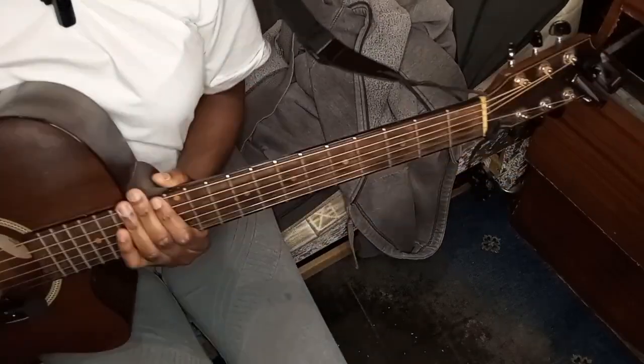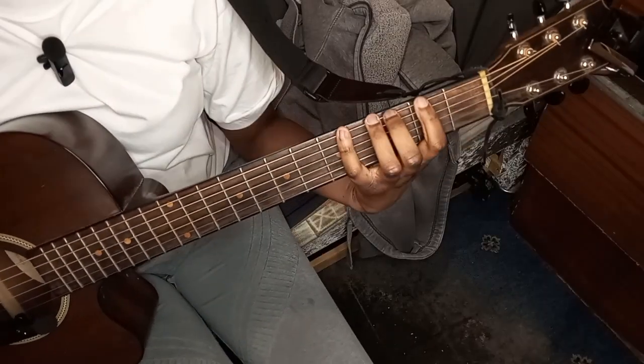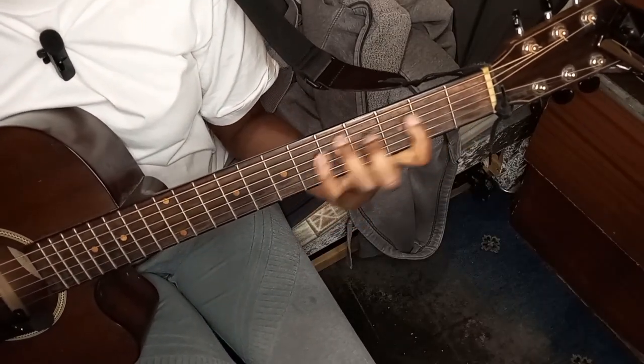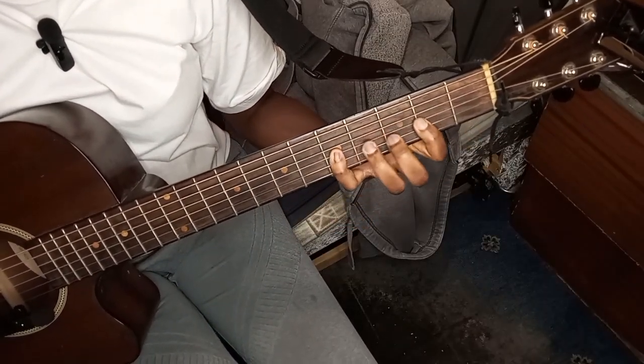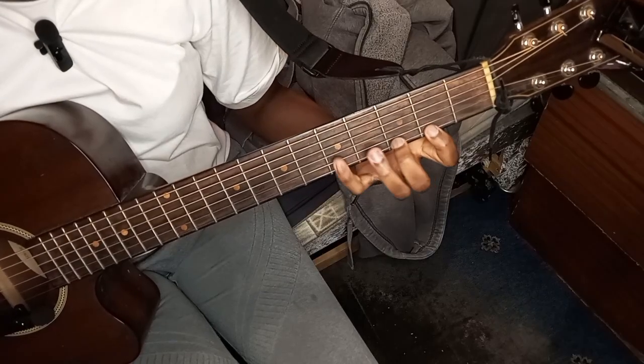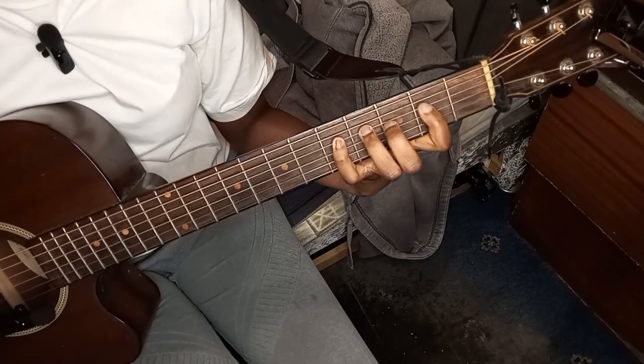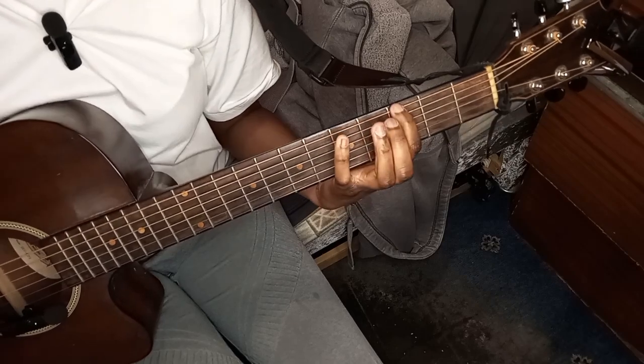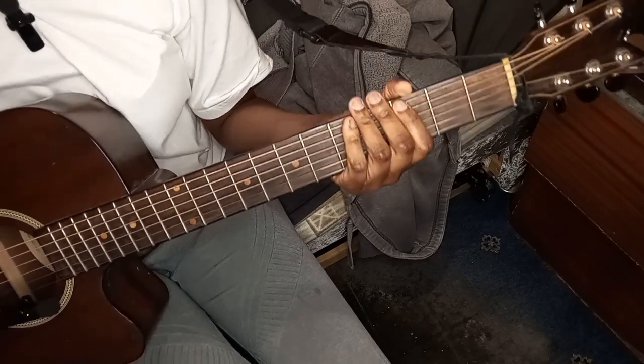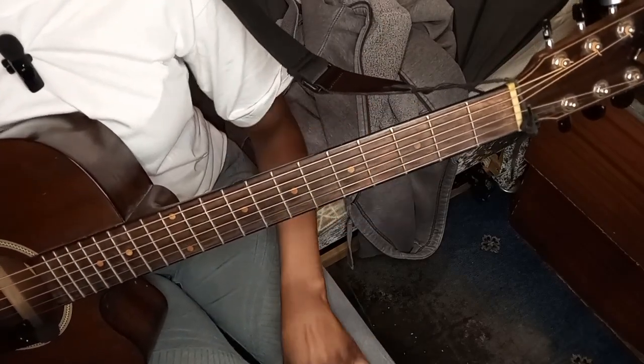Now the melodic minor. Now the chord progression. Remember?